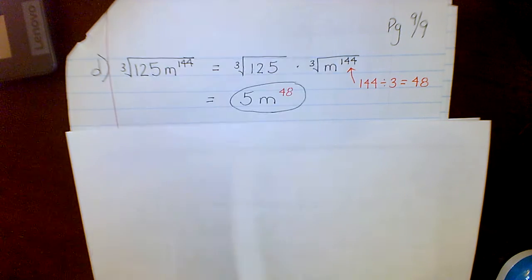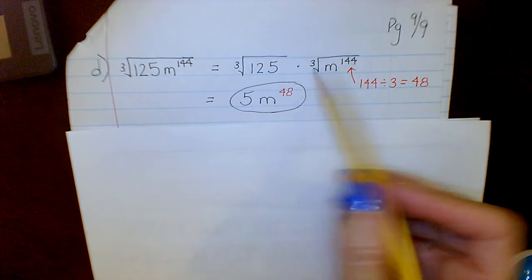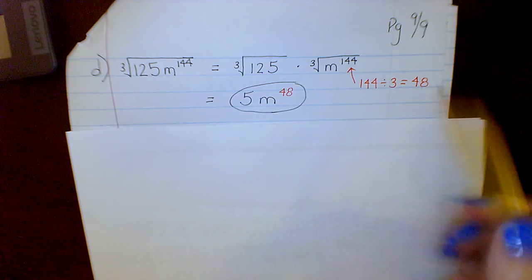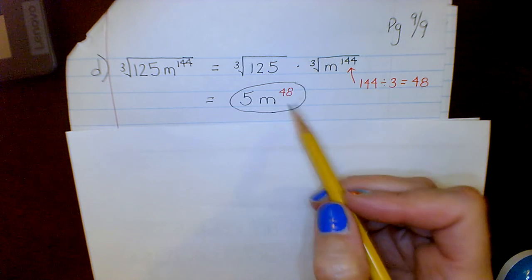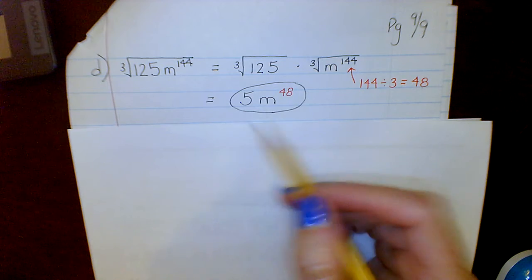48.33333 or anything. All right, so cube root of 125 is 5. Divide that out, we get m to the 48, no remainder. So I don't have any m's left under that cube root. So I don't have a cube root in my answer.